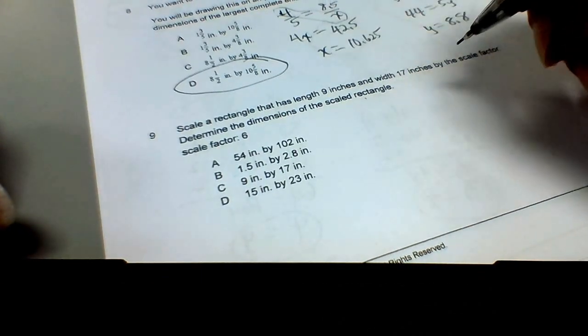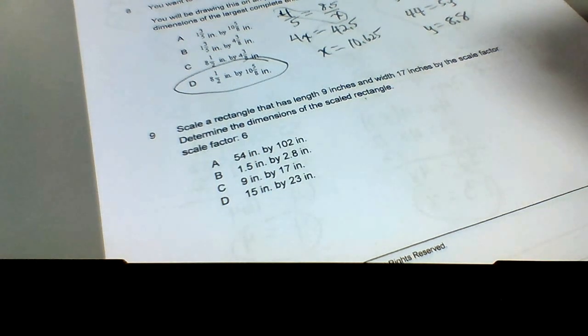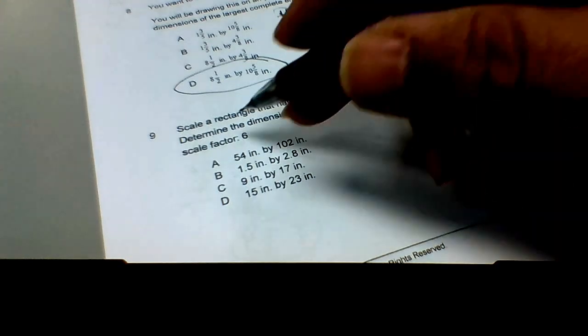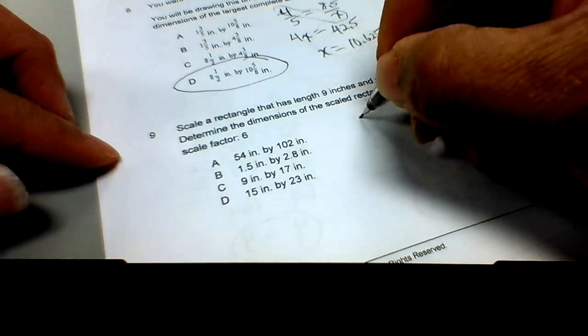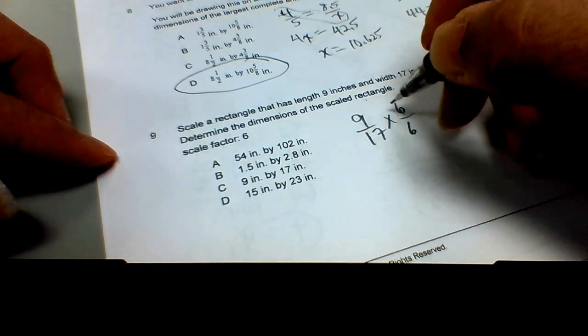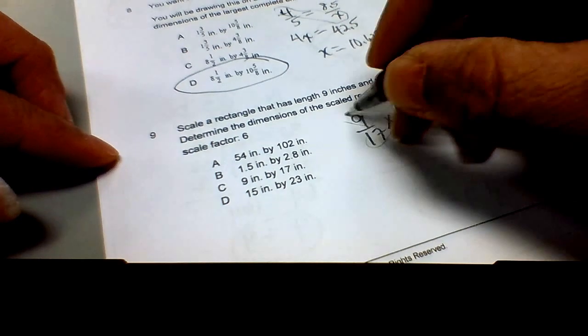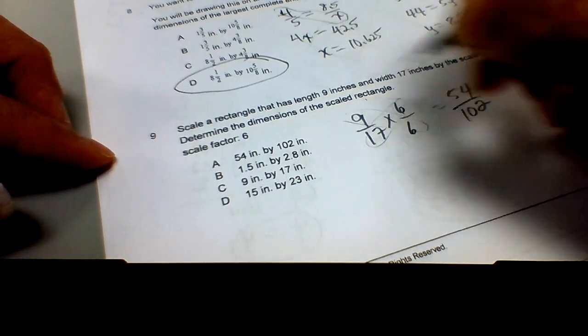Number 9, scale a rectangle that has a length of 9 inches and a width of 17 inches by the scale factor of 6. So I can do both of these at the same time. So 9/17 and a scale factor of 6, which is 6 over 6. Cross multiply, give me 54 over 102. So A.